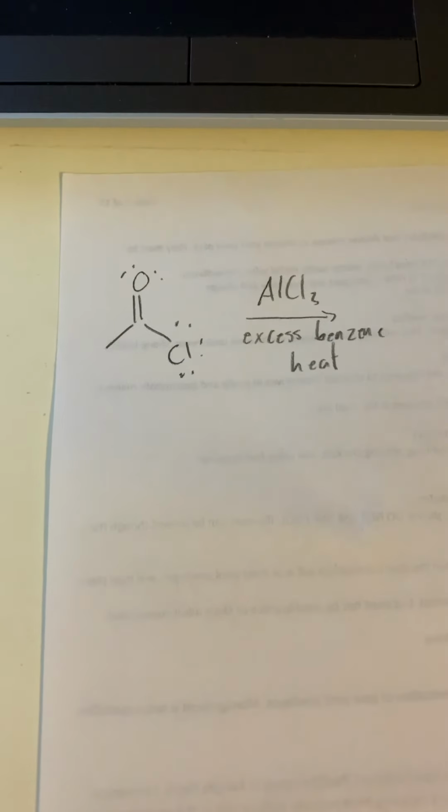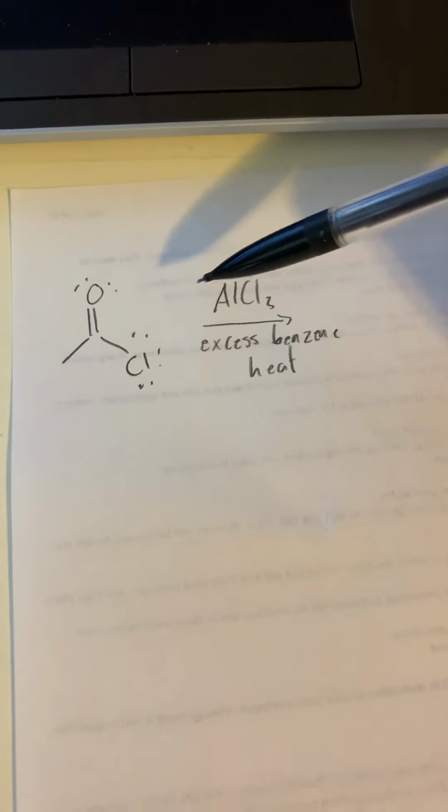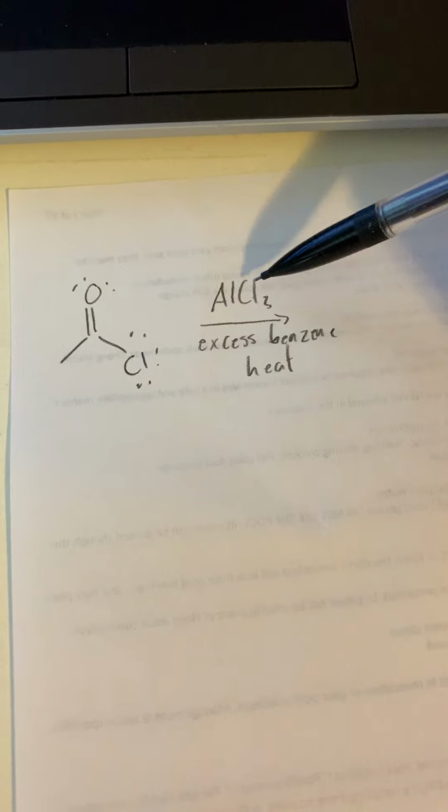So this reaction that we have right here is an electrophilic aromatic substitution reaction, particularly a Friedel-Crafts acylation. It's acylation because we have this acyl group attached to this halogen, and we're going to try to get this acyl group onto the benzene, which is also stable since it's aromatic. To make this reaction occur, we have to use this Lewis acid catalyst.